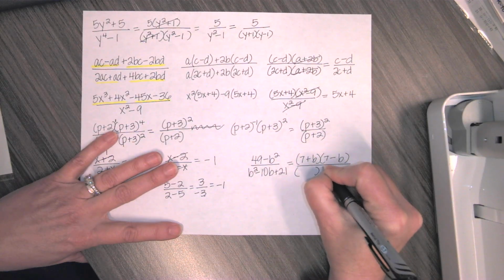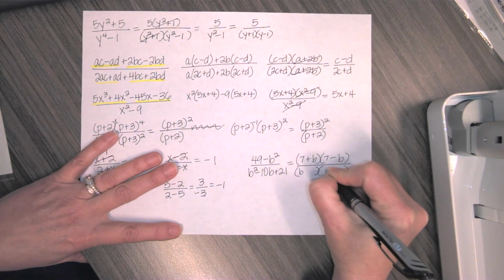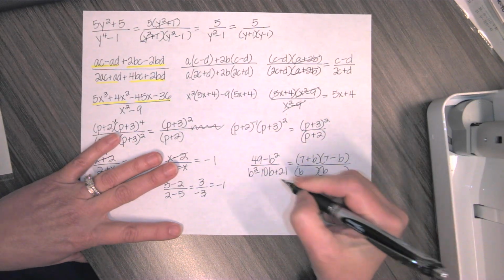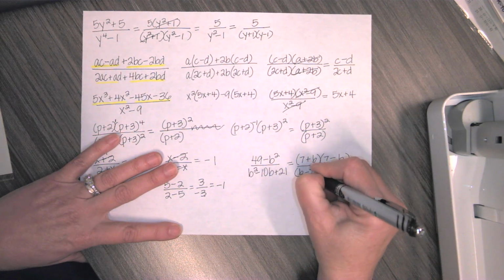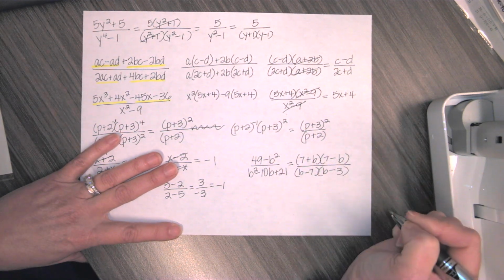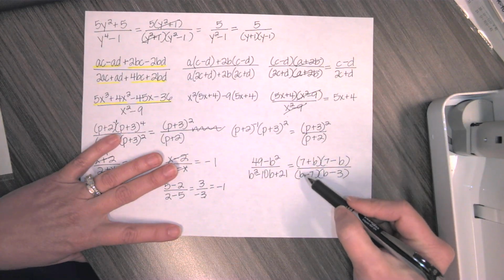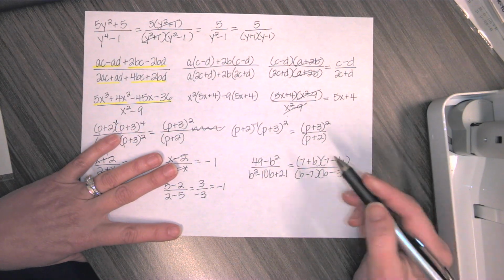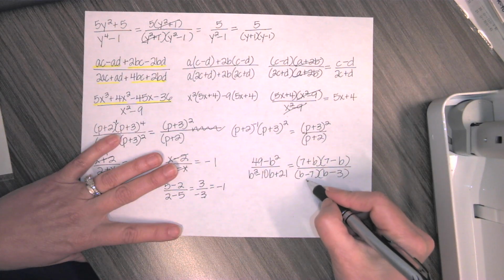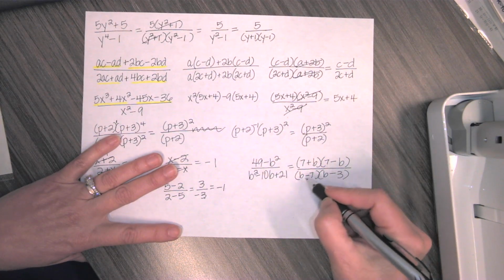And then on the bottom, we're looking for what multiplies to get positive 21 and adds to get negative 10. And that's going to be negative 7 and negative 3. Now, we don't have any binomials that match exactly, but we do have 7 minus b and b minus 7, which are opposites.